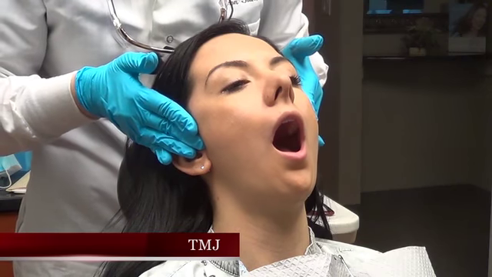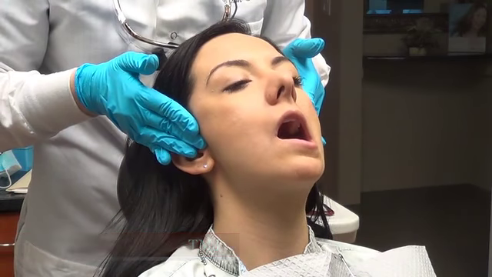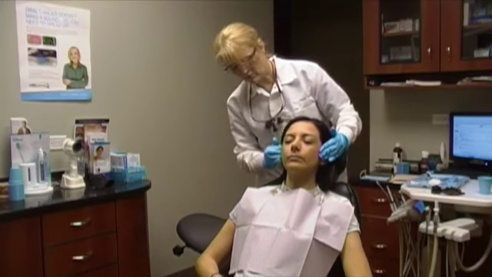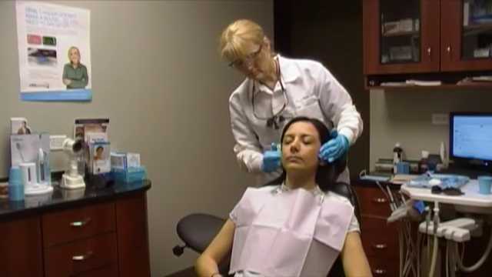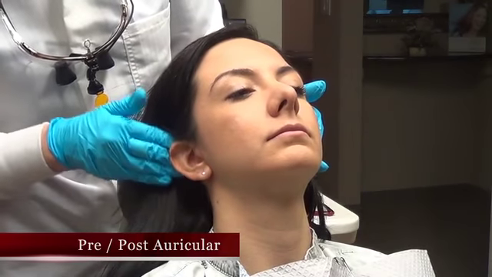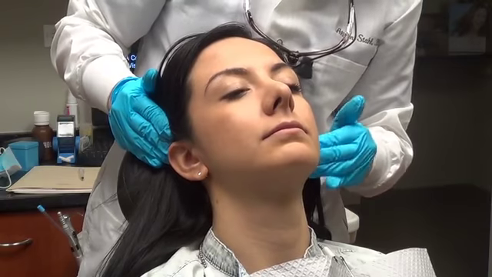Place your fingers on the TMJ and ask the patient to open and close. Check for any deviation upon opening and closing, crepitus, popping, or pain. Then examine the pre- and post-auricular nodes in front of and behind each ear using circular compression. Compare right and left sides.